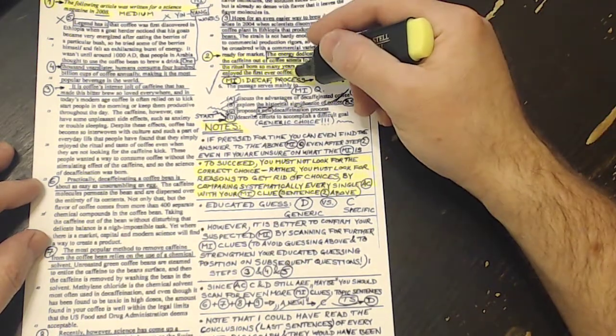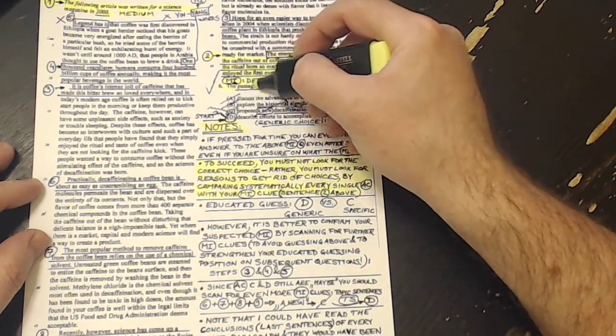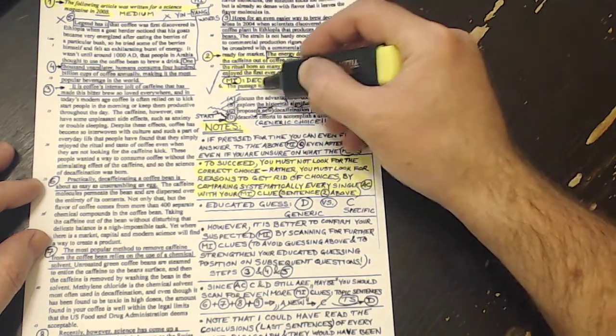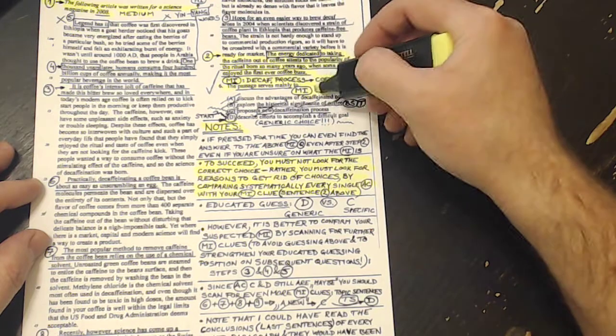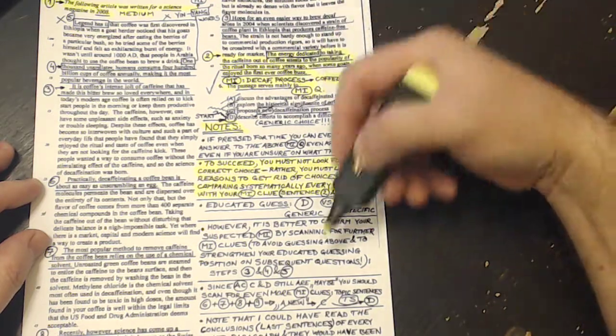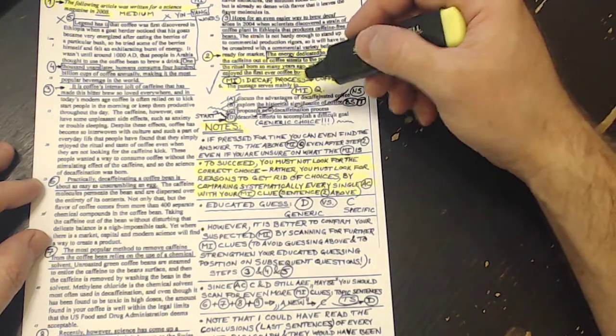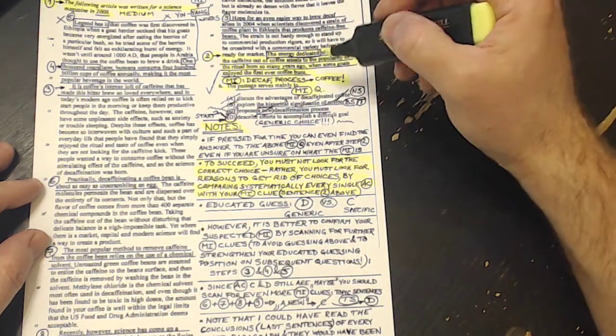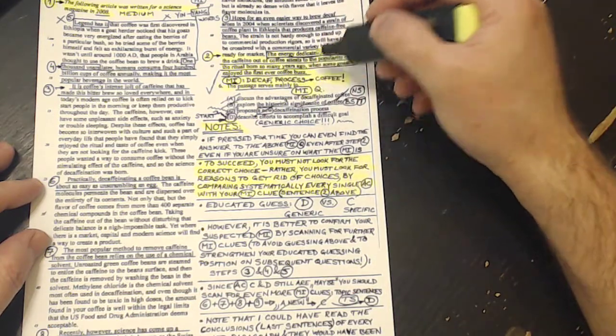Why do I need to do it? Well, I have a main idea question right here to answer as a recap. The passage serves mainly to, a main idea question, plus stuff that we don't go over in this training, but you can do it together with me if you sign up for my courses.